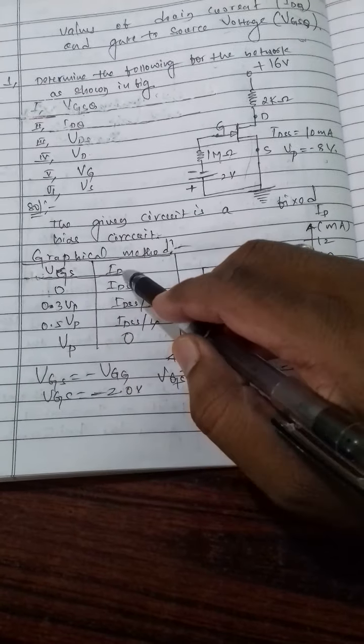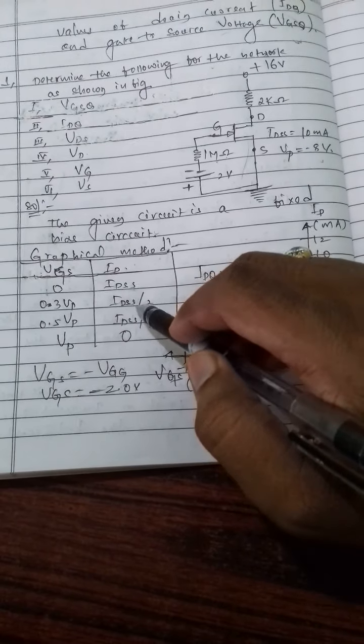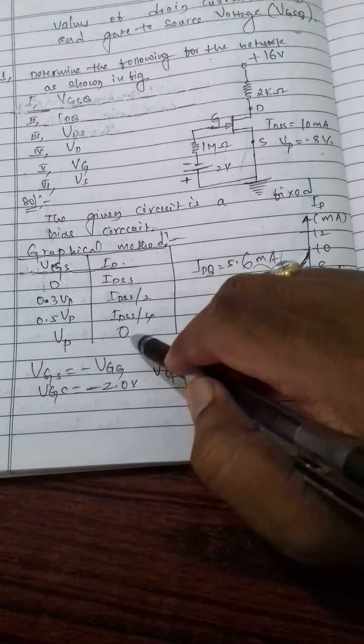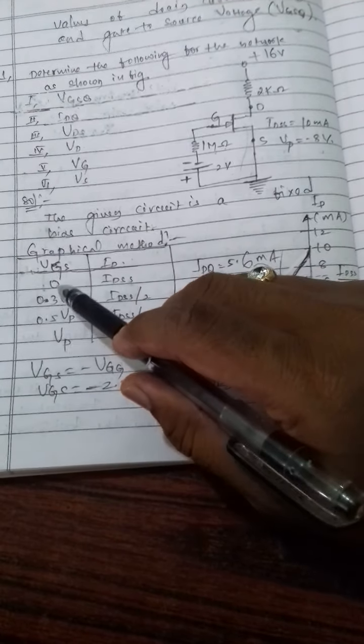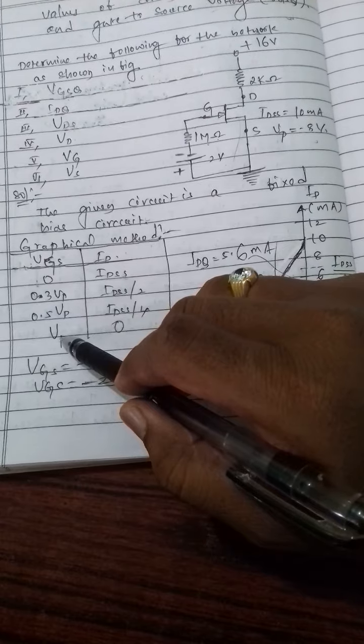Here VGS and here ID, with IDSS upon 2, IDSS upon 4 and 0. VGS is 0.3 VP, 0.5 VP and the pinch off voltage.